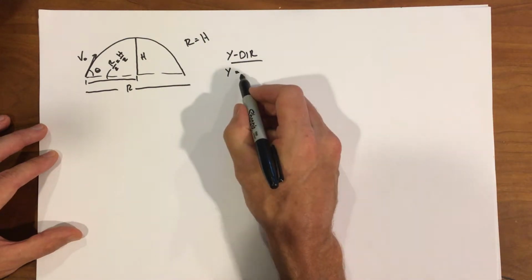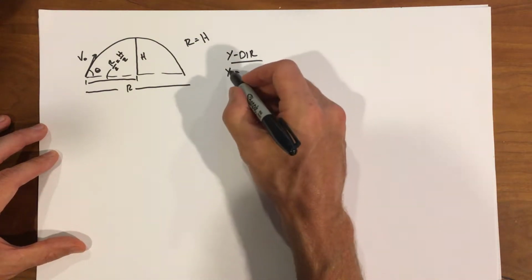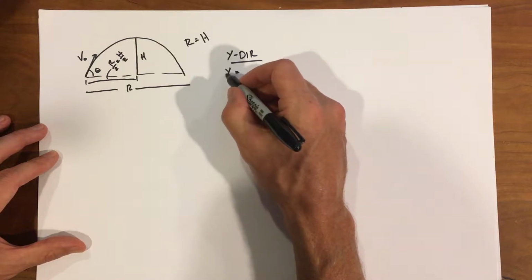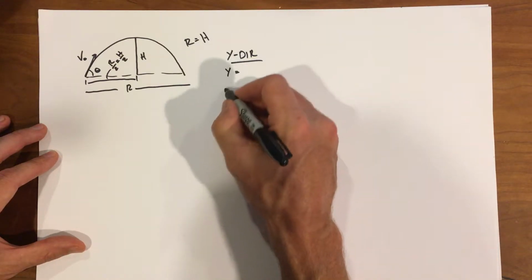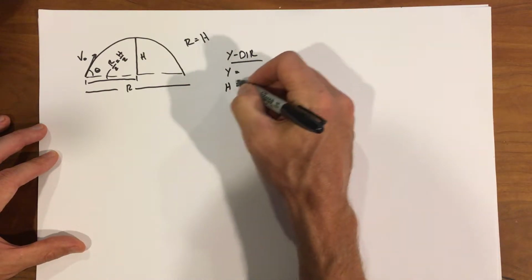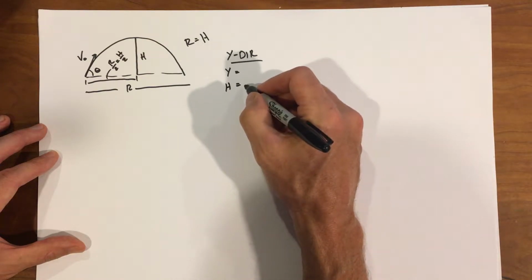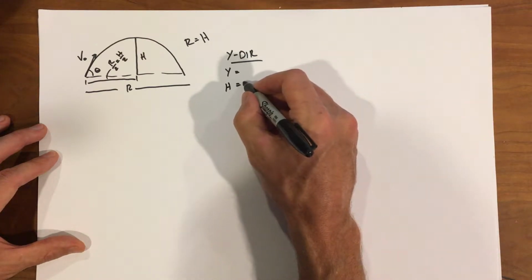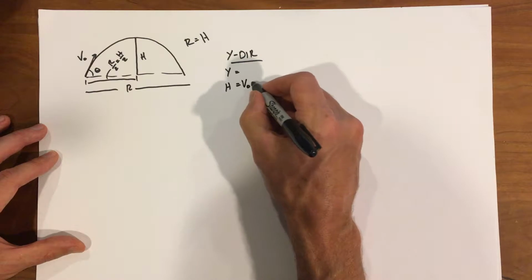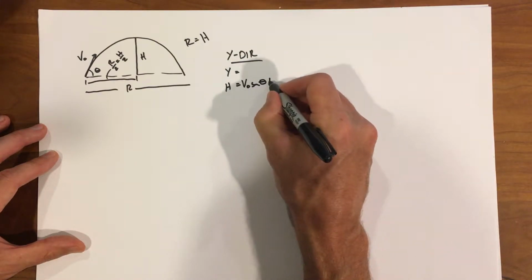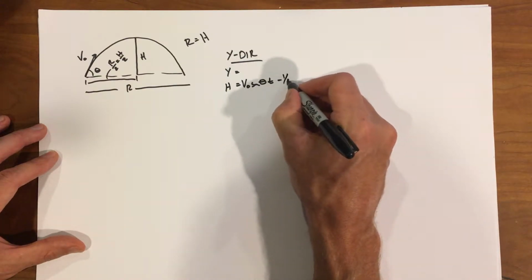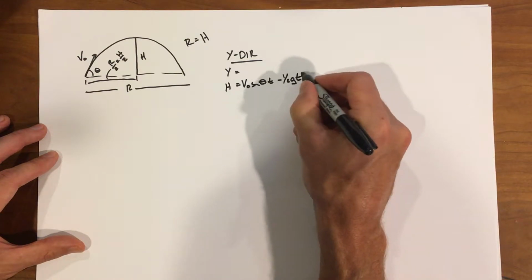So at this maximum height, I'm going to say that y is equal to H, and then my initial position is 0 plus v naught y, which is v naught sine theta t, minus 1/2 g t squared.